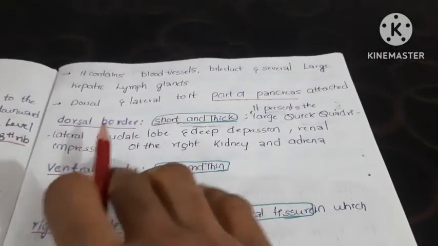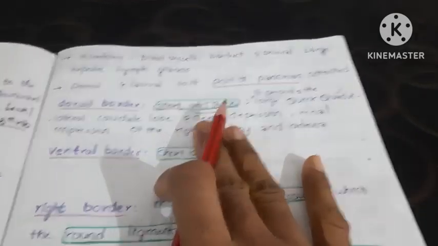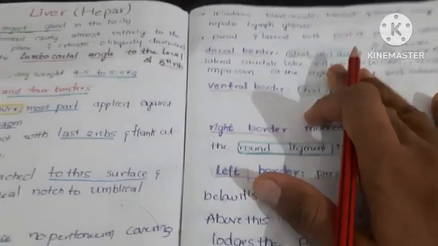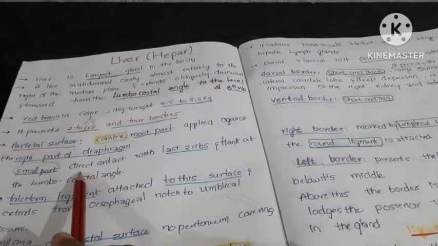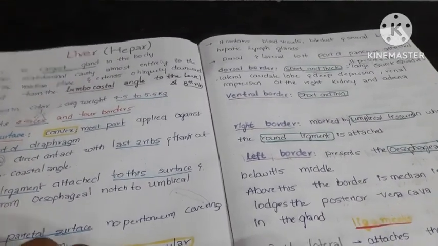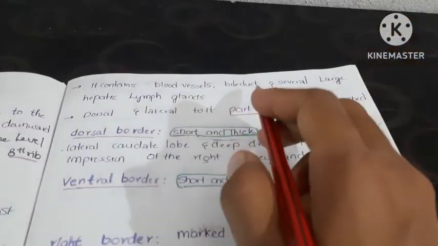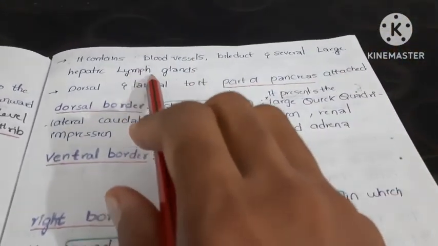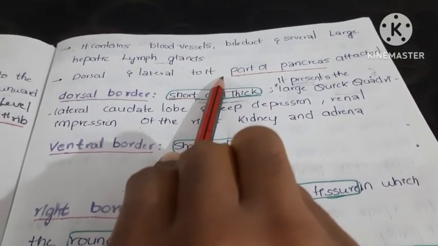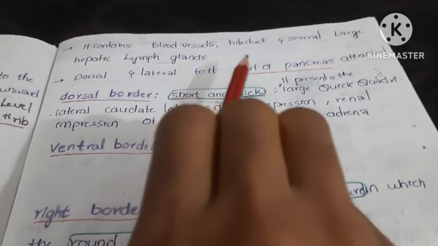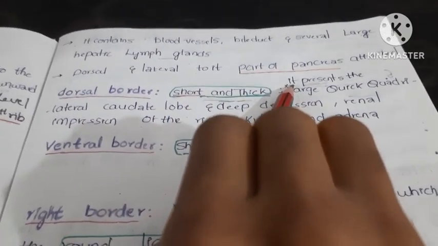Let's discuss the borders. Not only the falciform ligament is attached to the parietal surface, it also has blood vessels, bile ducts and several large hepatic lymph glands. Dorsal to the falciform ligament, part of the pancreas is also attached.